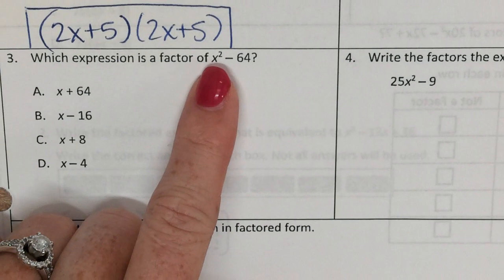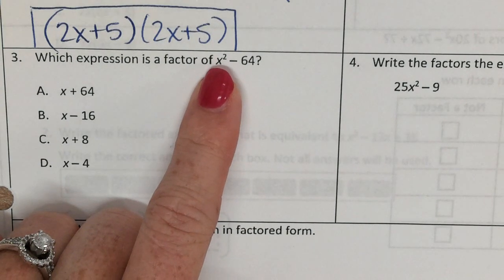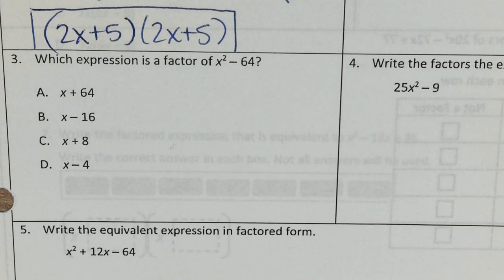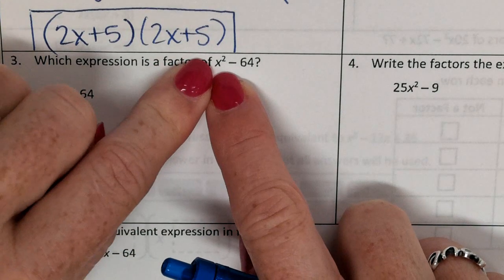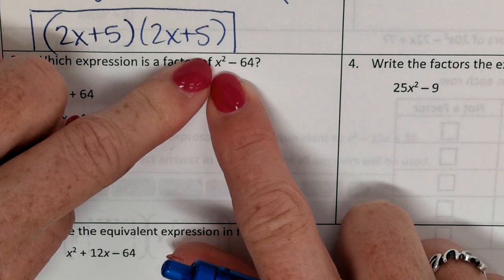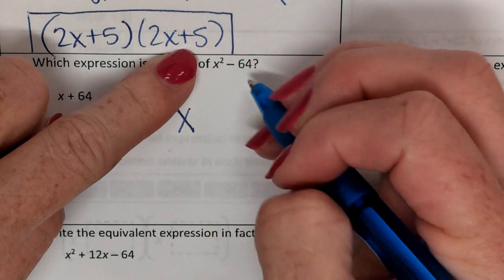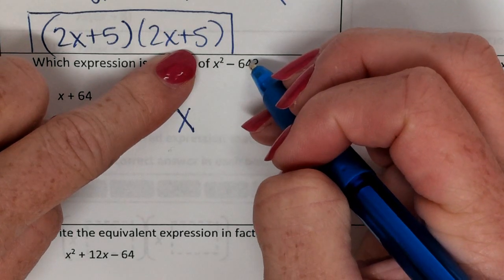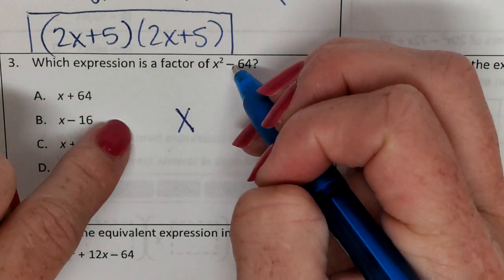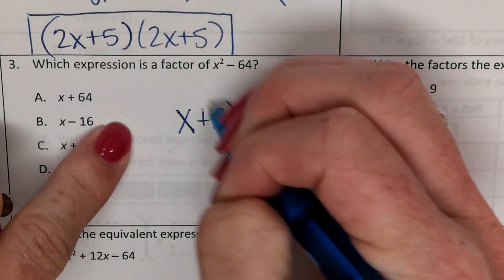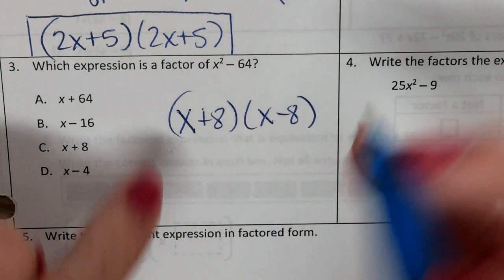These are perfect squares, yes? You don't have to do the X method if you don't want to. You can literally say, what is the square root of X squared? X. What is the square root of 64? 8. And it's a minus sign, so it'd be X plus 8, X minus 8.